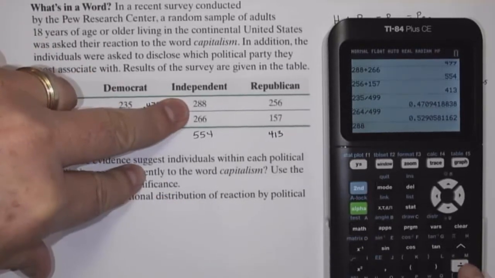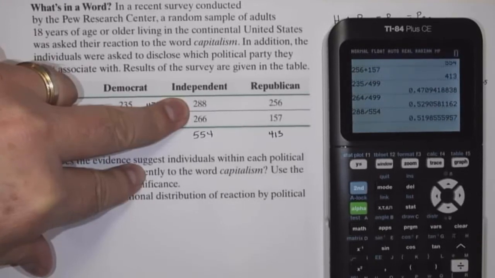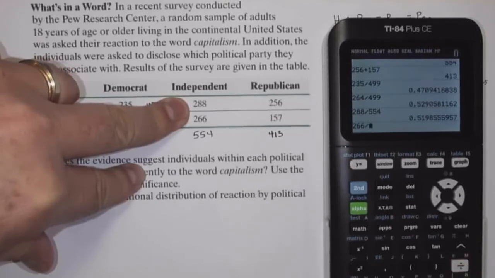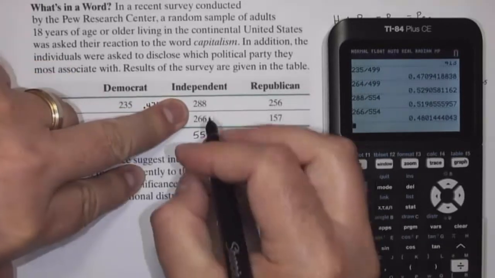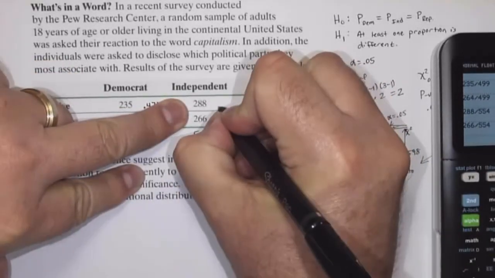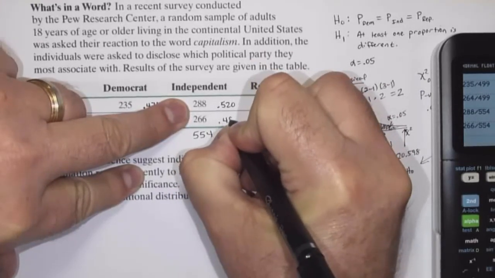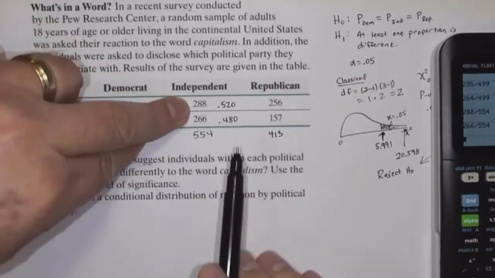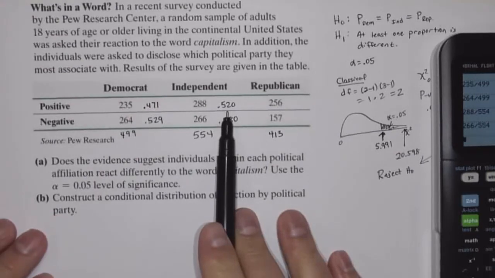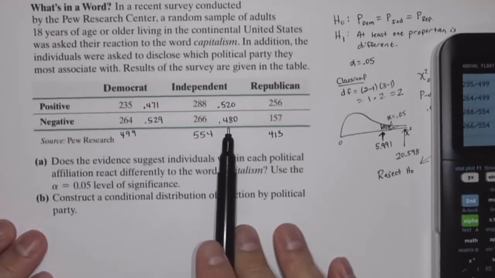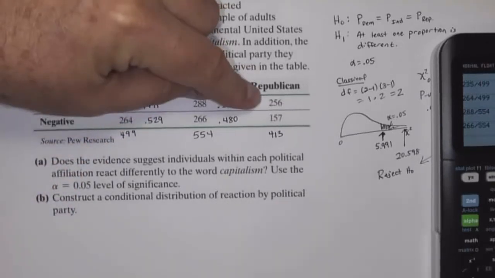Similarly, 288 divided by 554, that is 0.520 if I round to 3 places, and 266 divided by 554, that is 0.480. So 0.520 and 0.480. So about 52% of independents have a positive reaction and 48% have a negative reaction to the word capitalism.